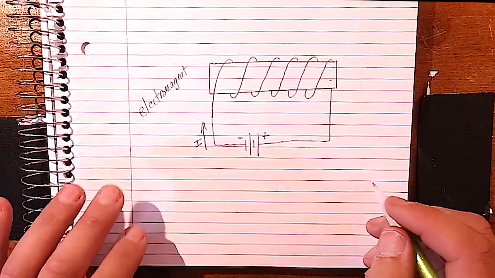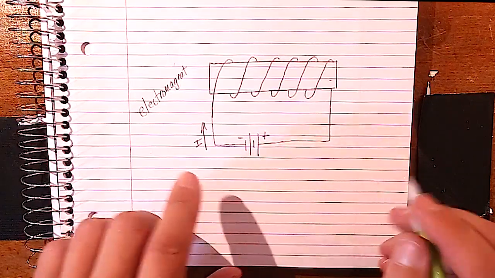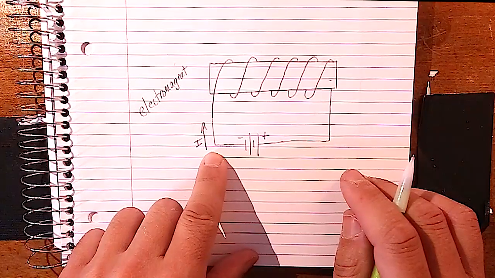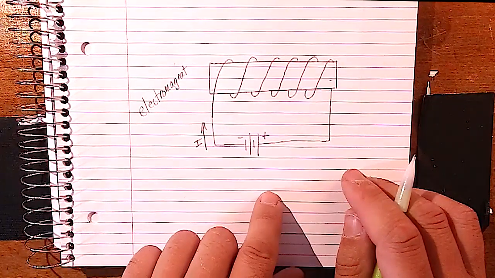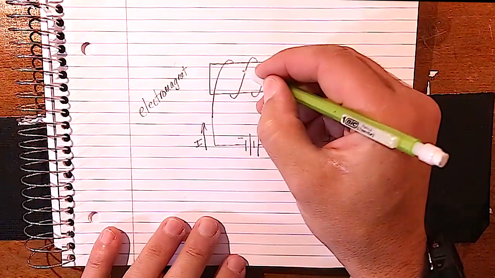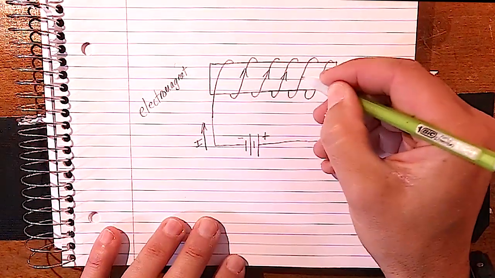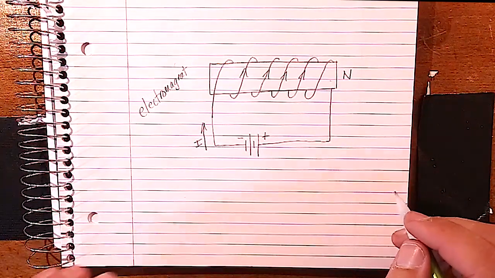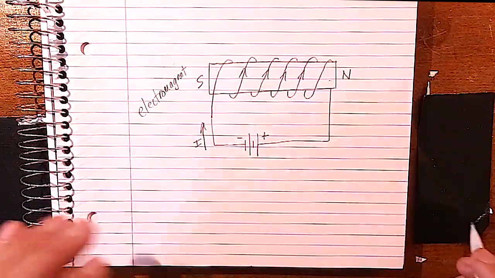There's also a rule that you don't need to know for Regents curriculum, but if you're taking a more advanced physics course, for this you take your left hand, you curl your fingers in the direction that the wires are going around the magnet, and your thumb becomes the north pole of the magnet, and this would become the south.